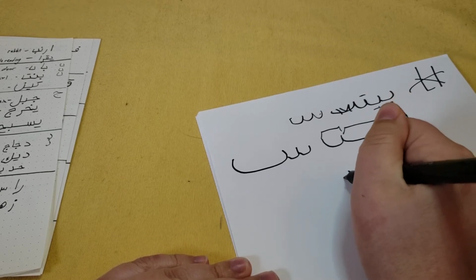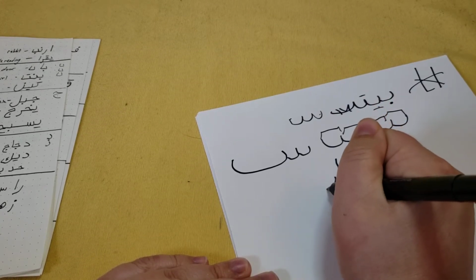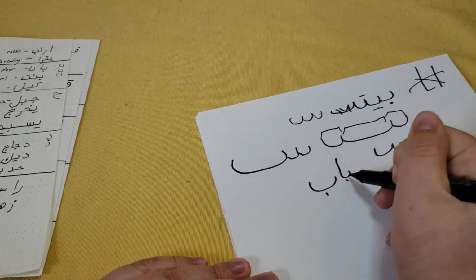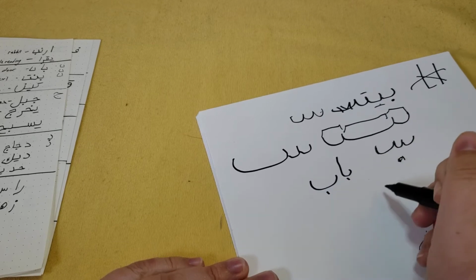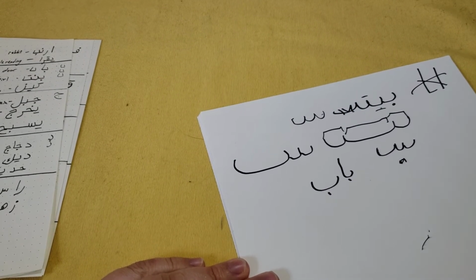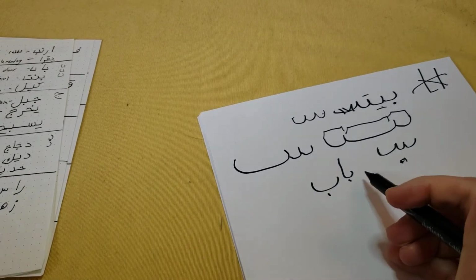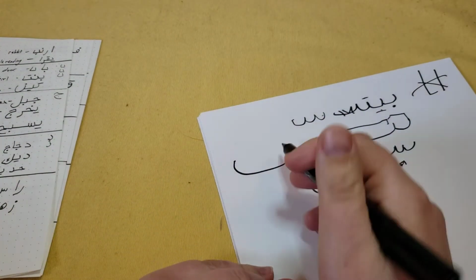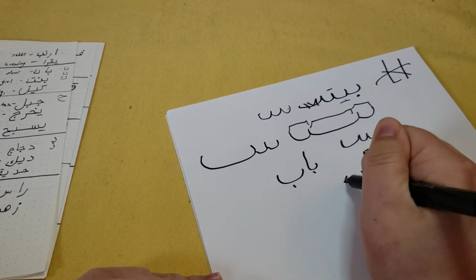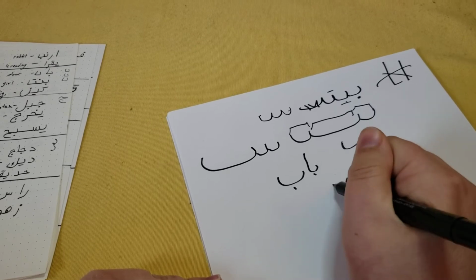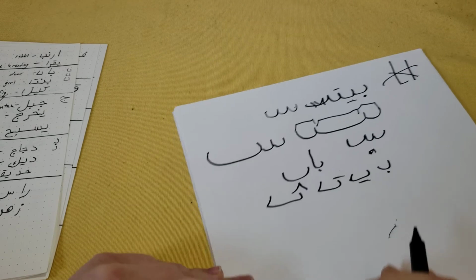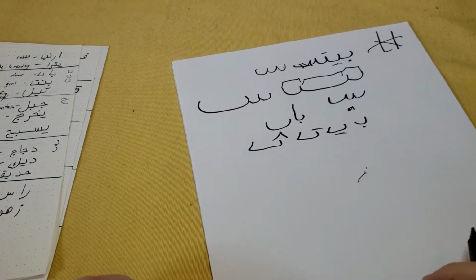You don't even have to have them all be the same size in a word. So this would be bab, which is door. This letter and this letter is the same, and I've clearly made one of them much bigger than the other. And this is one of the ones that is commonly stretched, your tooth letters. So that would be ba, ya, when it's in these forms, tha, and this one whose name I'm forgetting right now.